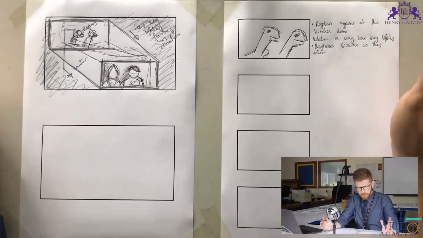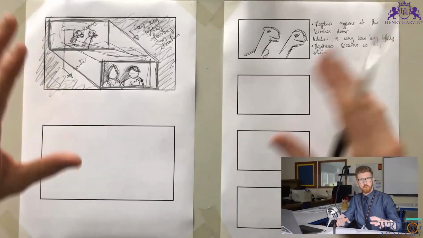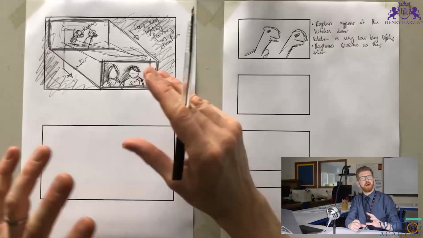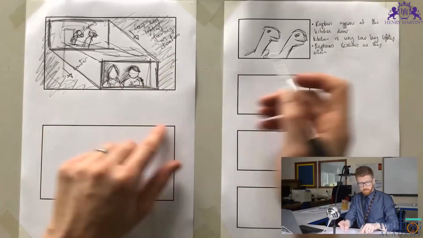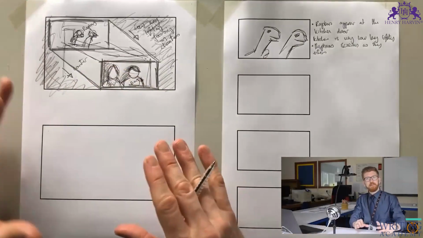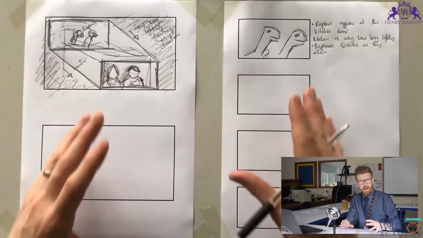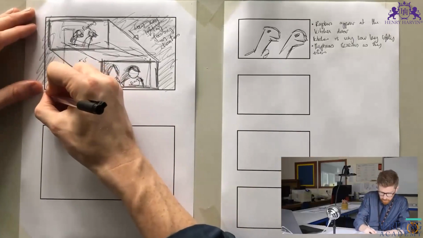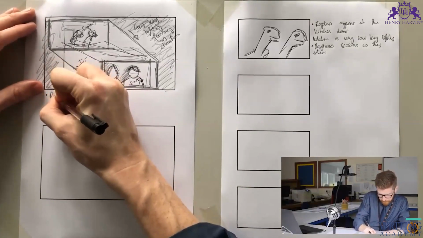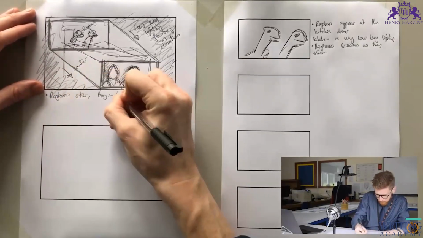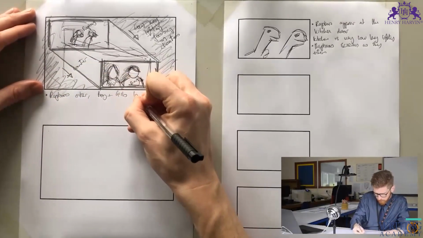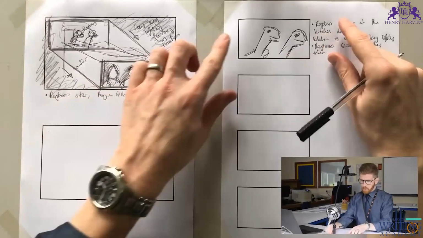Now what I've done with this one is actually include the action, because again, you might have an idea for your storyboard as to what's happening, but it might not be entirely obvious to the person viewing it. So again, in both of them, I would say give a very, very brief description as to what happens in this scene. So here, I'm also going to put down raptors enter. Boy and girl look scared.